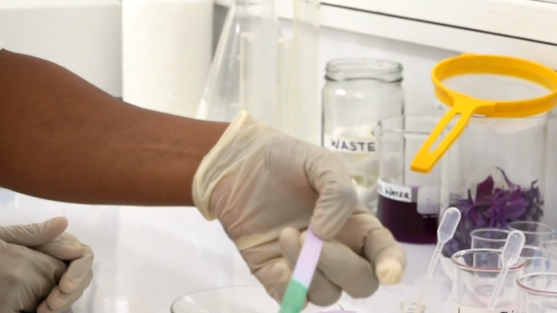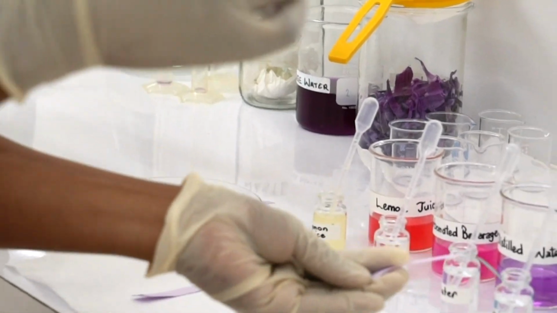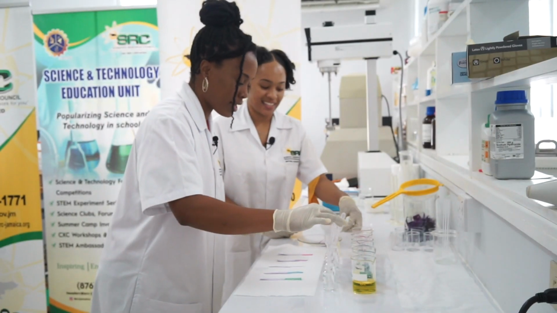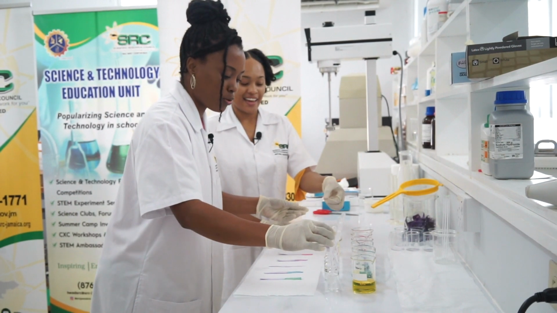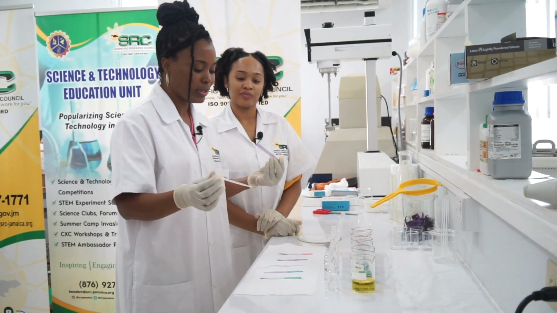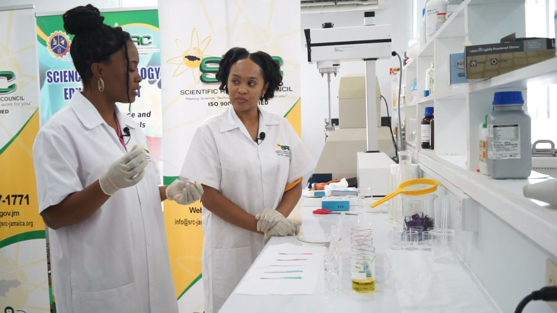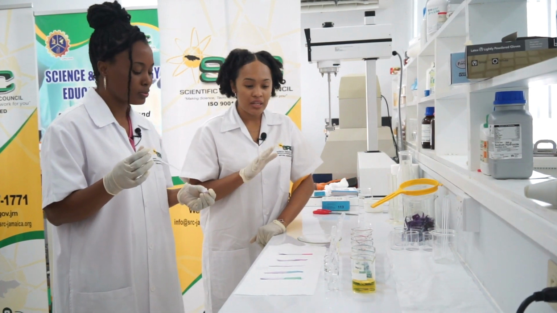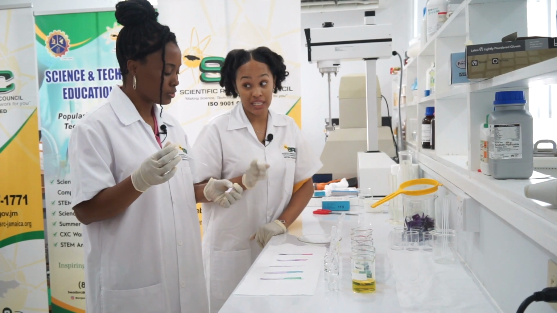Wow. And last but not least, our lye solution. You remember what happened the last time we added lye? The last time, it took a bit of time before it changed to yellow.